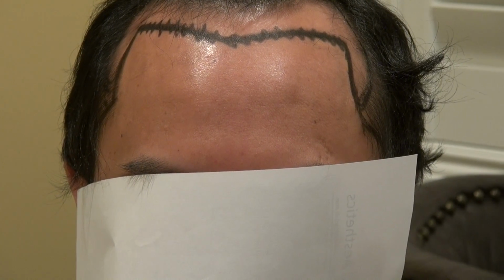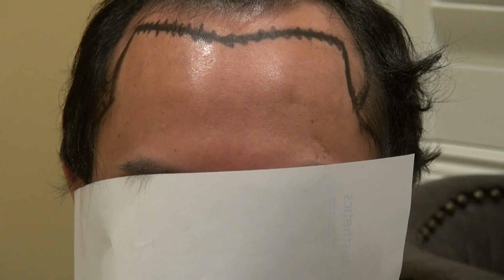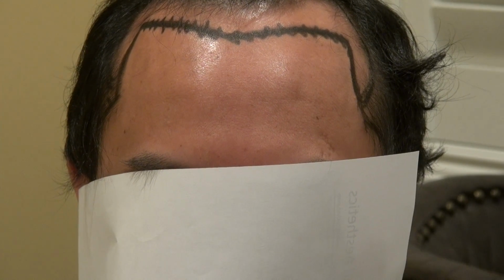And again, hair transplant is not a perfect science. Sometimes you're going to need more than one surgery to have perfect density, depending on your personality as well.